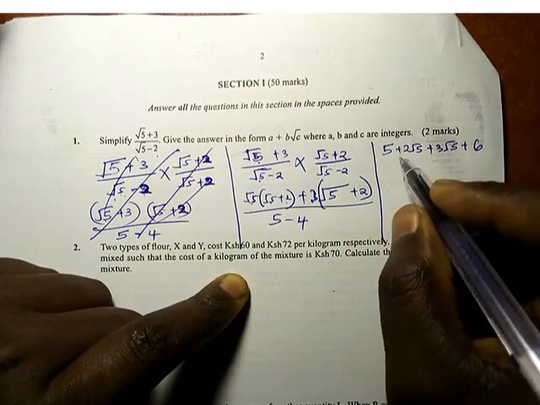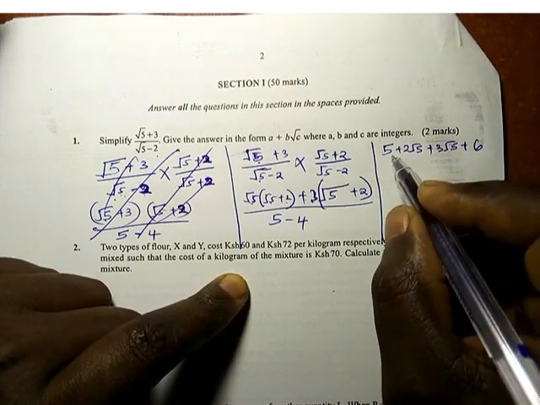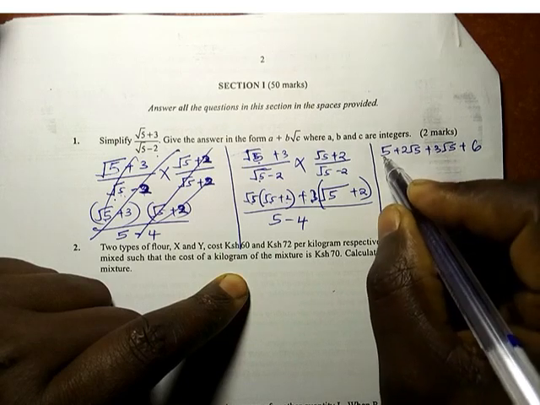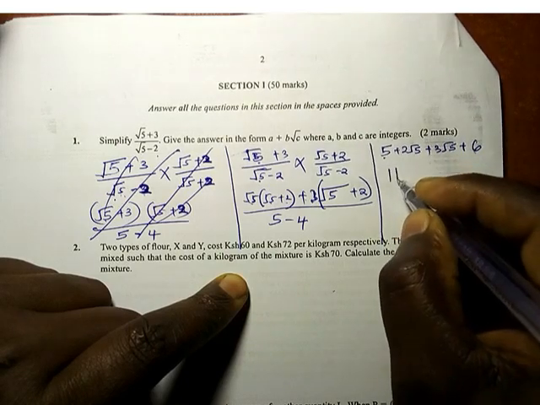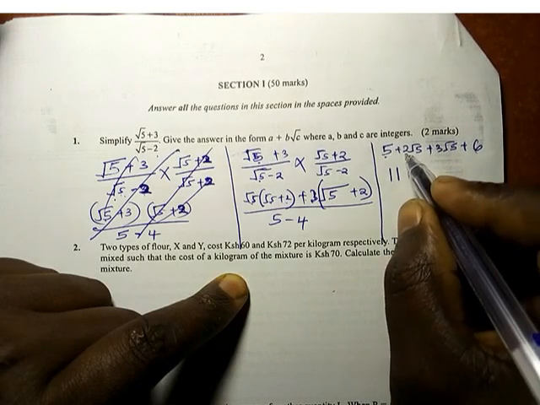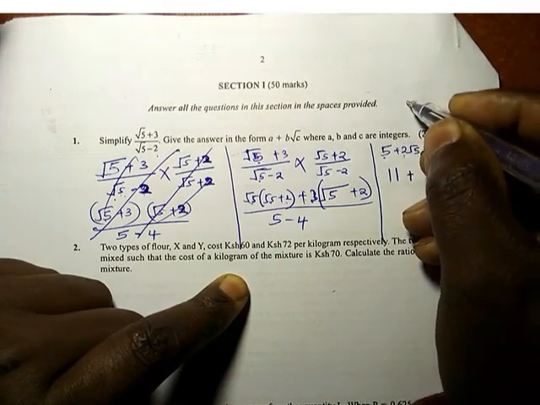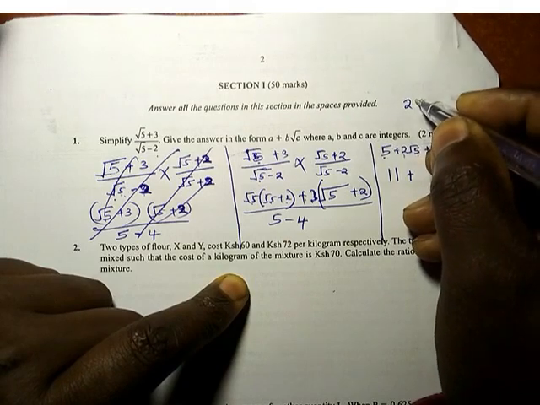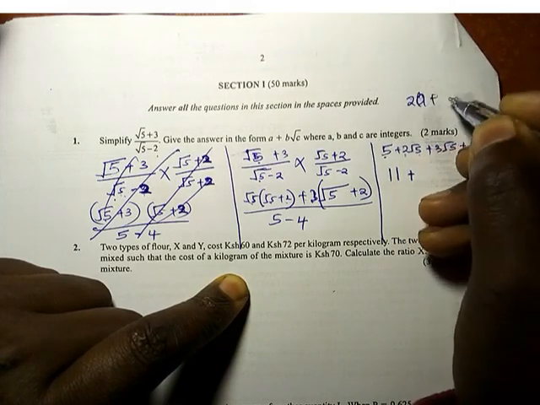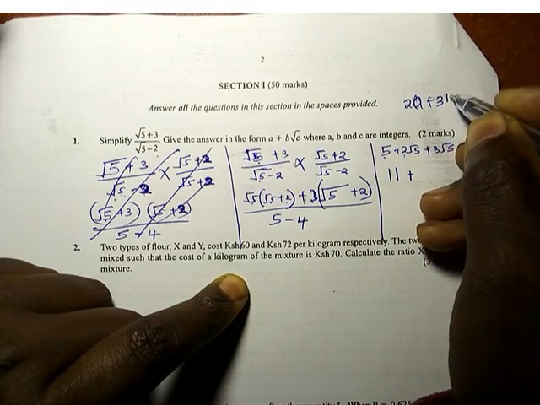So let us collect like terms together. We have whole numbers 5 plus 6, this is 11, plus 2 root 5 plus 3 root 5. 2 root 5 is the same as 2a, plus 3a.